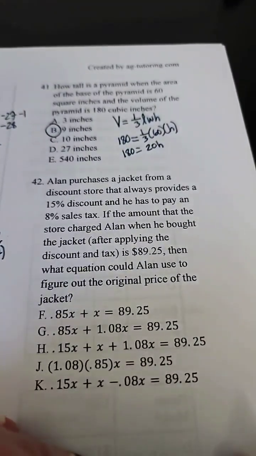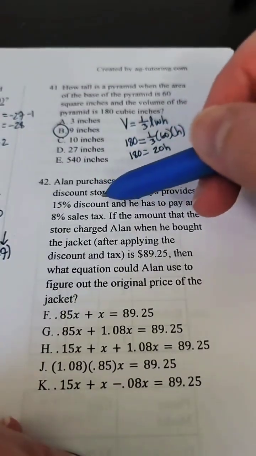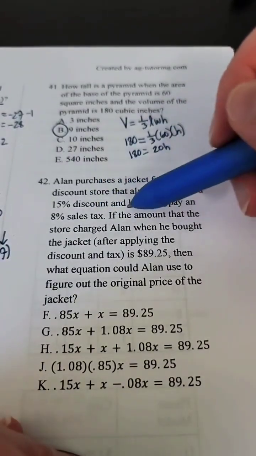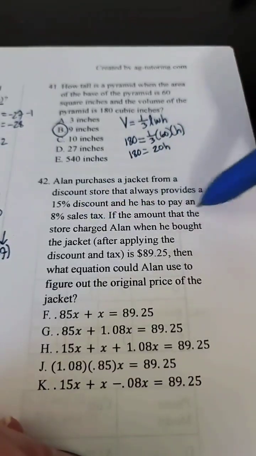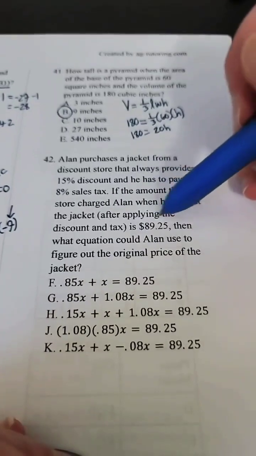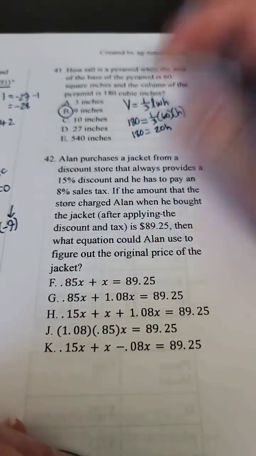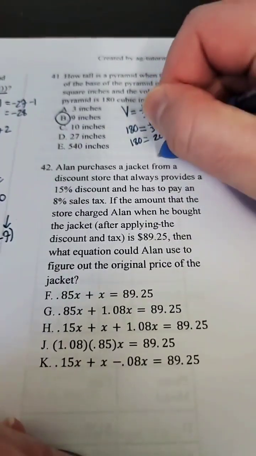And for number 42, it says, Alan purchases a jacket from a discount store that always provides a 15% discount, and he has to pay an 8% sales tax. If the amount that the store charged Alan when he bought the jacket after applying the discount and tax is $89.25, then what equation could Alan use to figure out the original price of the jacket? So let's call the original price X.